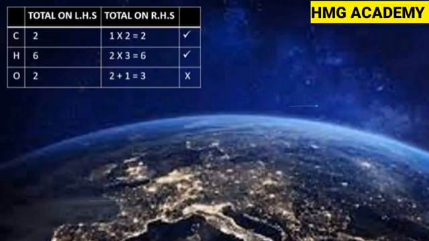That will balance carbon. For hydrogen, we have 6 on the left hand side. On the right hand side, where we have H2O, that H2, 2 times 3 will be 6. So we multiply 2 by 3 to get 6. Usually you look for a number that when you multiply with will balance what is on the other side.